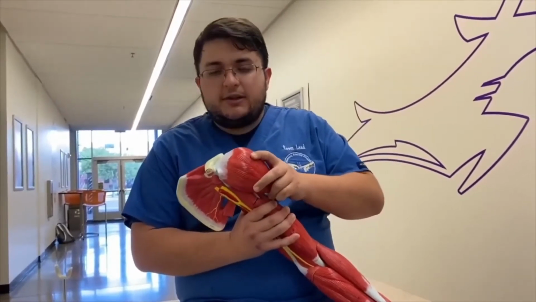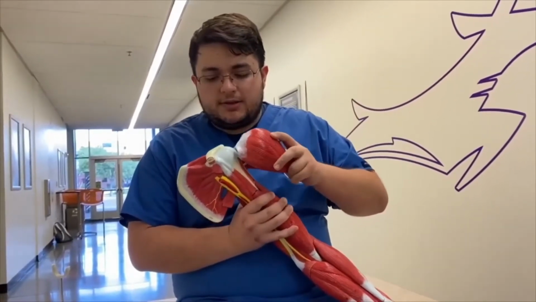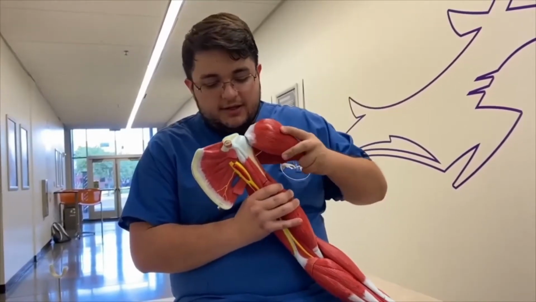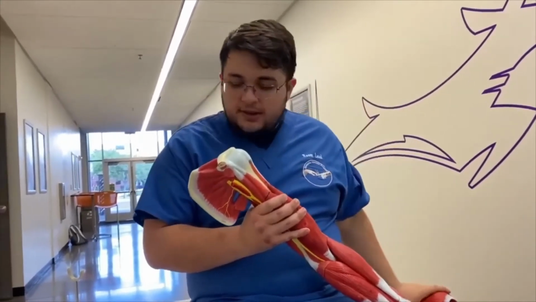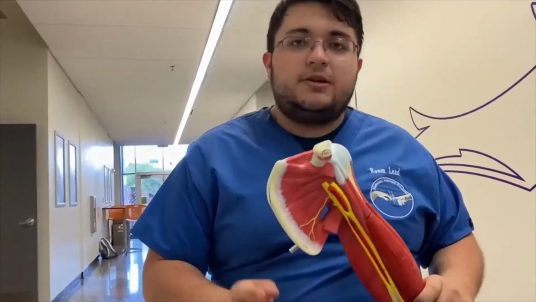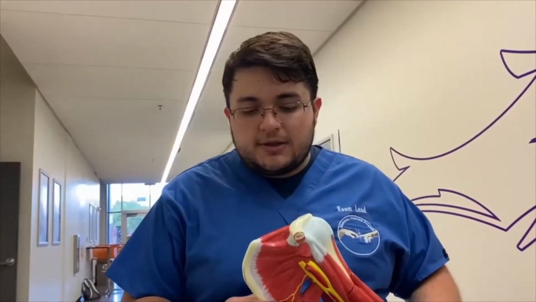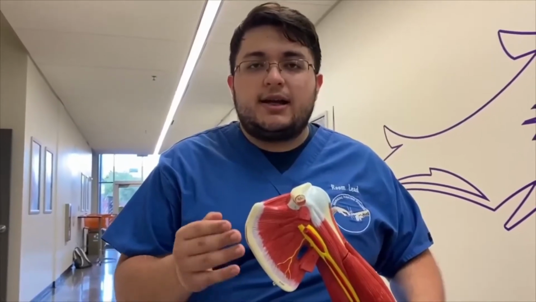So I'm going to go ahead and remove the deltoid so we can get a look at some of the deeper muscles going on here. If I can remove it, there we go. All right, so first up are our rotator cuff muscles. These are very important for the multi-axial plane that our shoulder moves in. The rotator cuff muscles are mostly remembered as the acronym SITS, S-I-T-S.